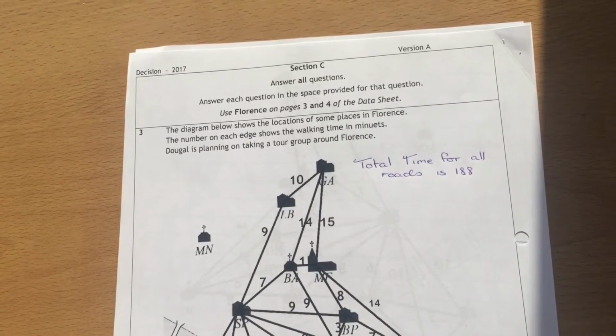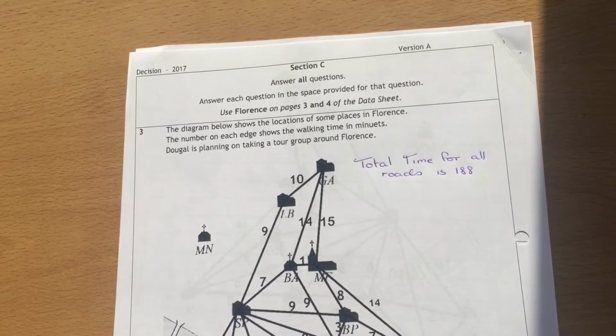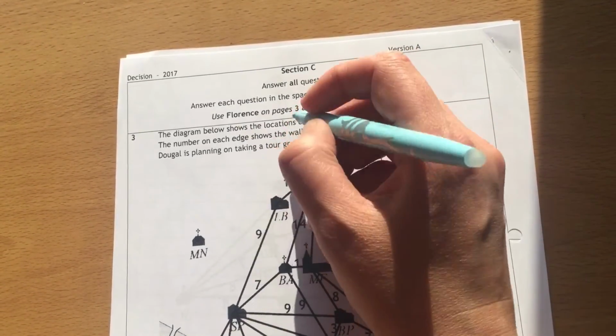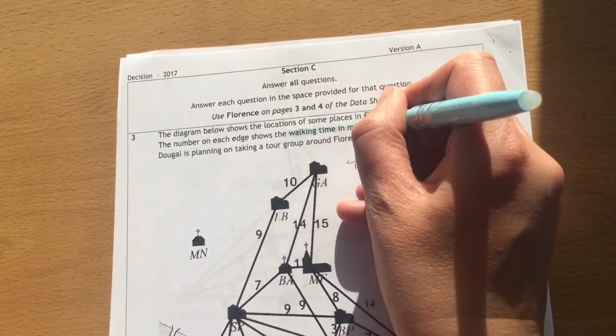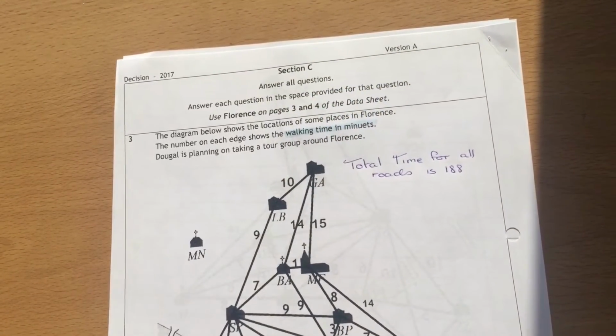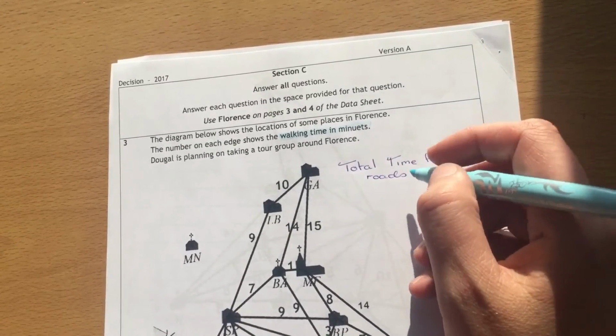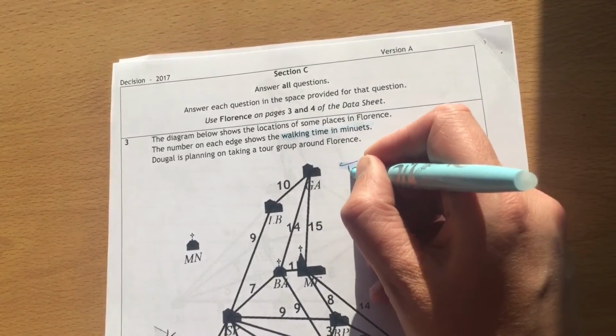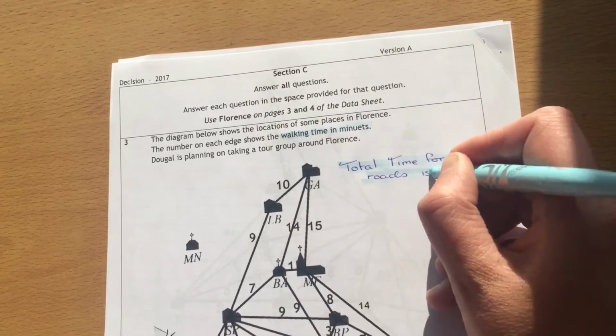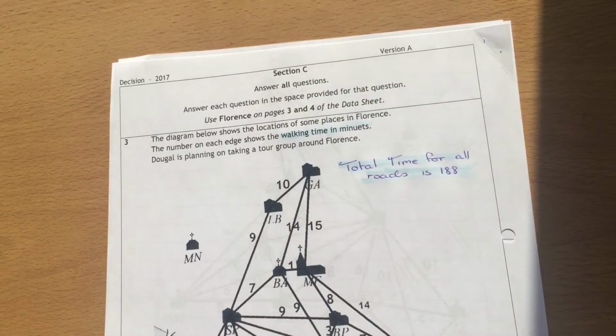Section C is also on Florence. So we are told that we are looking at some places in Florence. We are told that it is again walking time in minutes. And in this case, we are also told, very subtly, the total time for all of the roads. This is a useful piece of information. It means we don't have to add everything up.